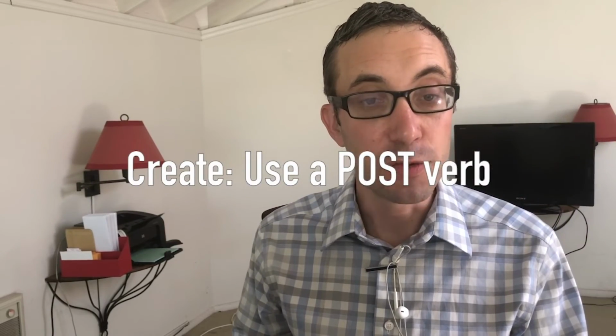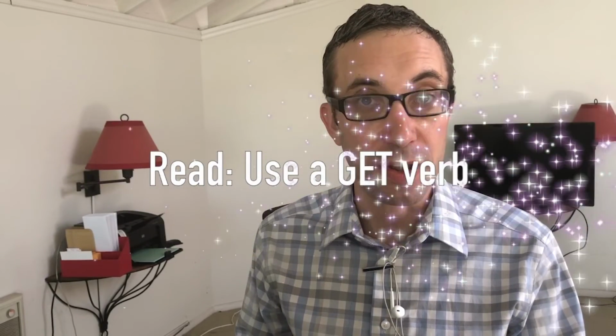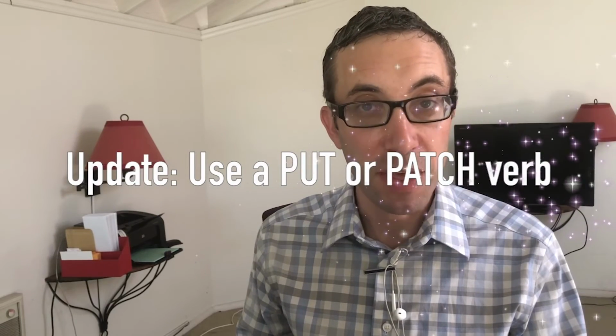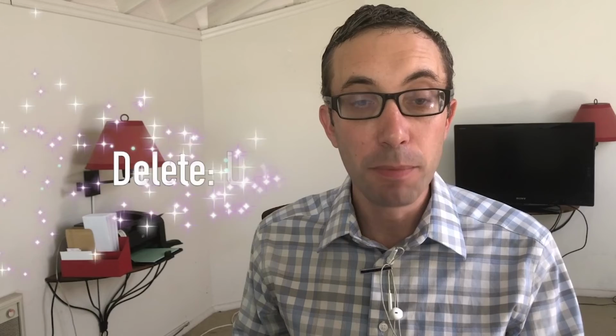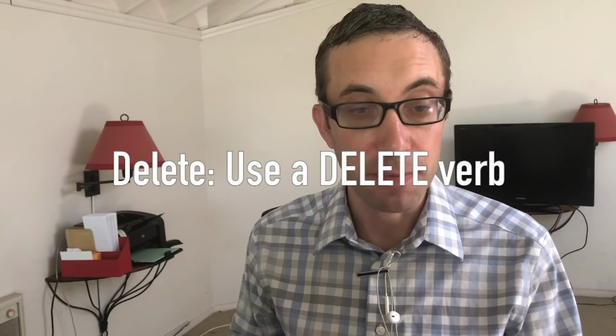Making a request with Postman that isn't a GET request. In any RESTful application, you should follow the rules of HTTP verbs. The rules are as follows. To create an object, use a POST method. To read an object, use a GET method. To update an object, you're going to use a put or a patch method. To delete an object, you're going to use the delete method. That's what you do. Don't make up your own verbs for defining routes.